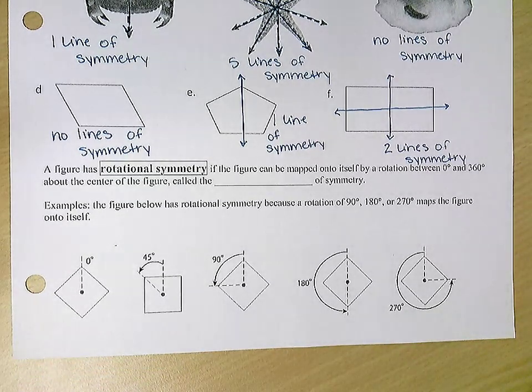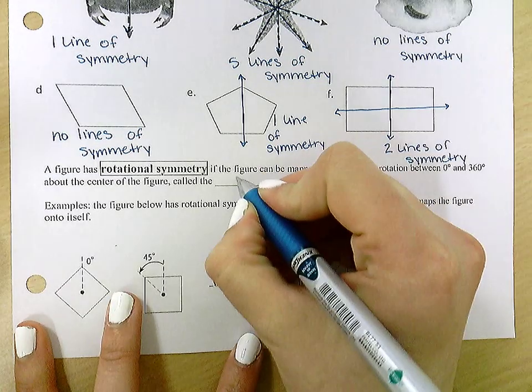All right, so next, we're going to move into rotational symmetry. Please make sure you're paying attention to this one. Okay, so a figure has rotational symmetry if the figure can be mapped onto itself by a rotation between 0 degrees and 360 degrees about the center of the figure, called the center of symmetry. Center.